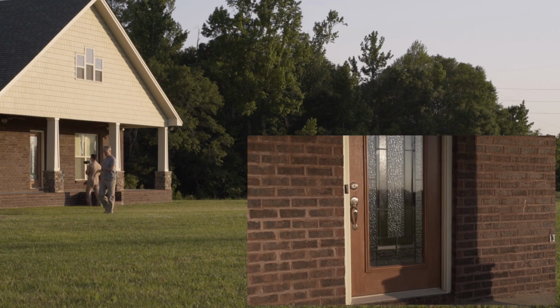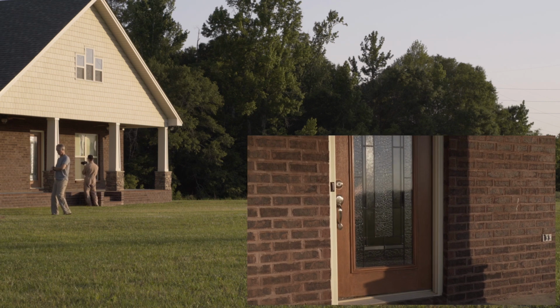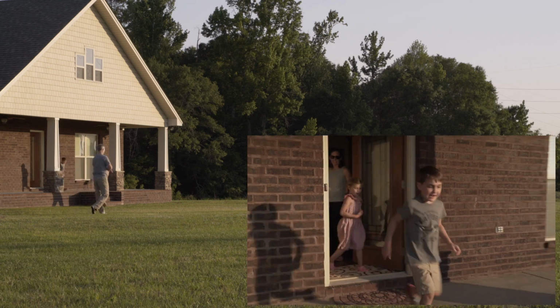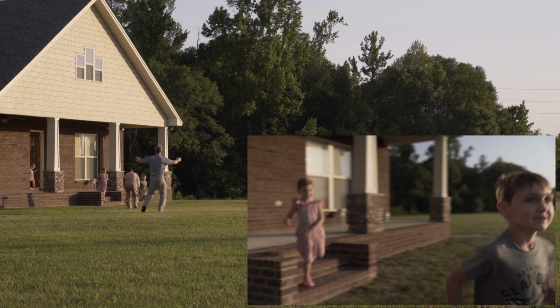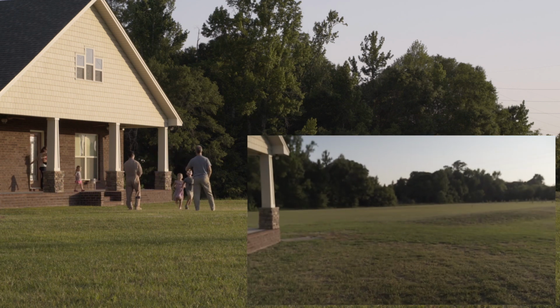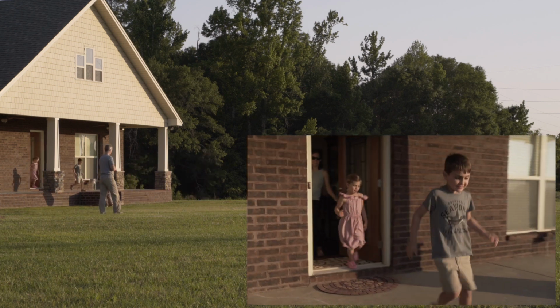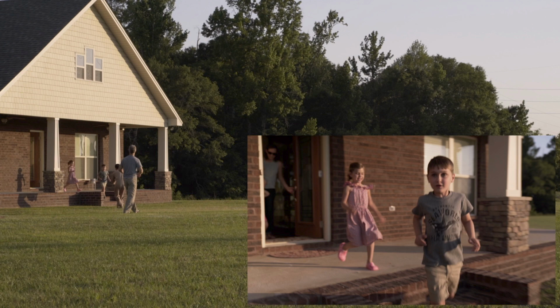So I switched to the other side, and this automatically fixes the shadow problem, and now as they're running, it looks like they're running towards me rather than just passing by the frame. And you can see now that the lighting on their faces is more dynamic from this side because we're on the shadow side of their face, the sun's on the opposite side, and that just makes it more contrasty and makes them stand out more.